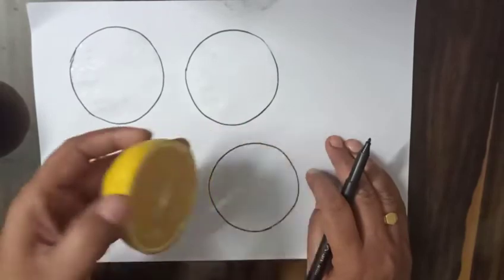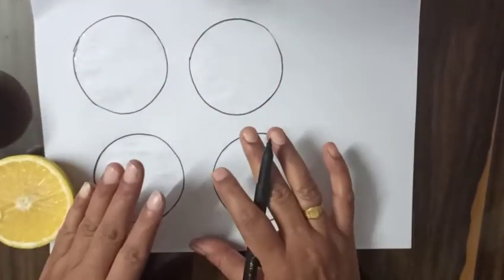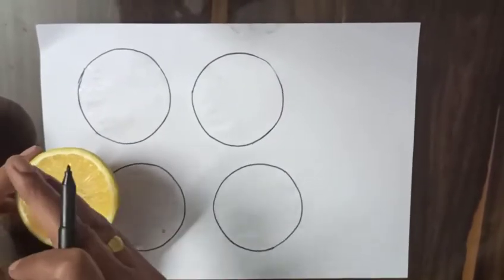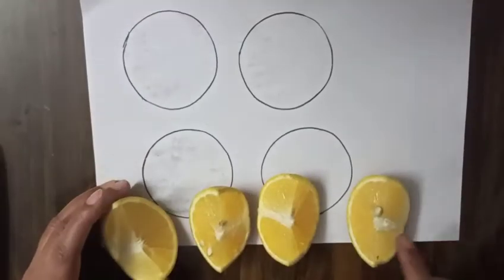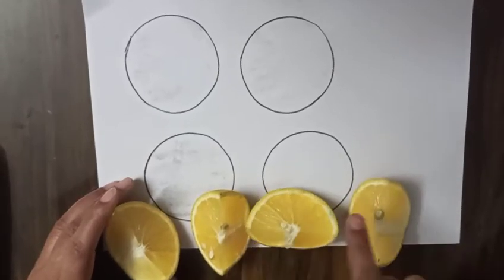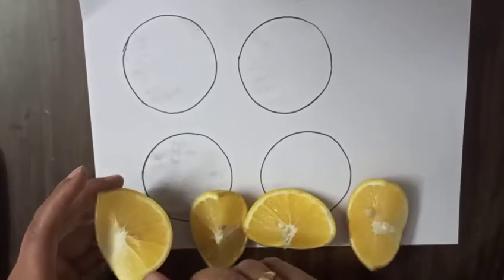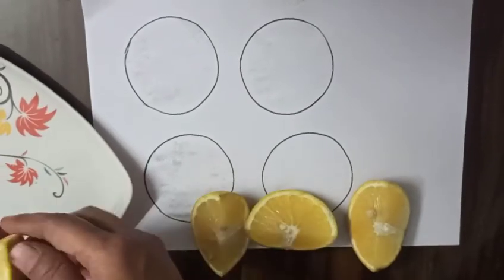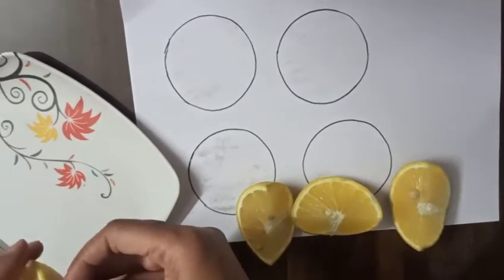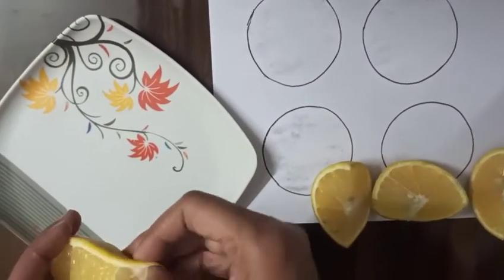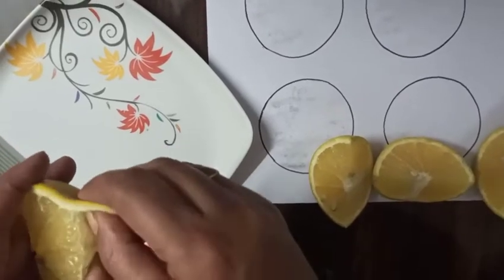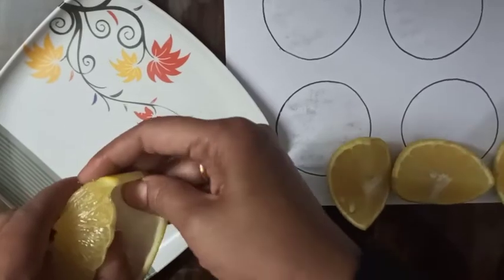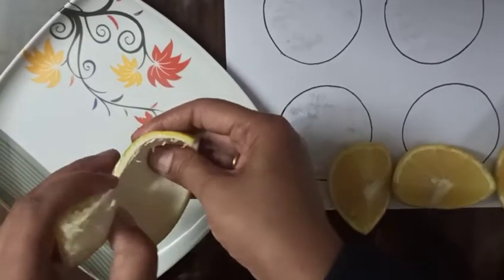In this way we have drawn the four circles. Now we'll cut each half part again into two equal parts. Now we got the 4 quarters. Now separate the peel of a quarter part. Here we'll peel out this one, and this peel we'll cut into small pieces, as small as possible.